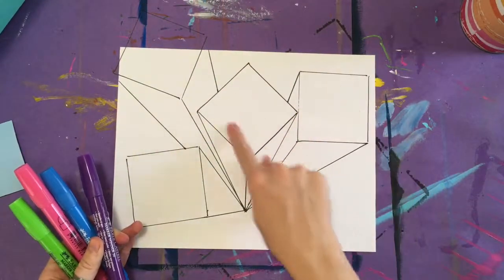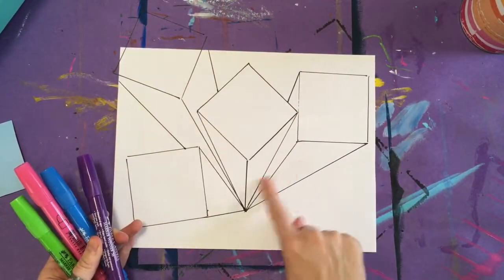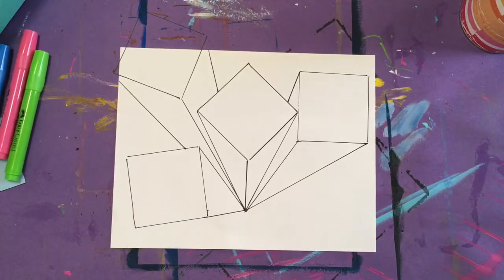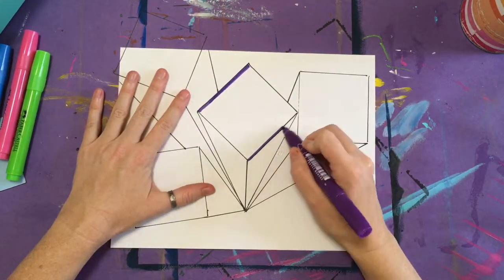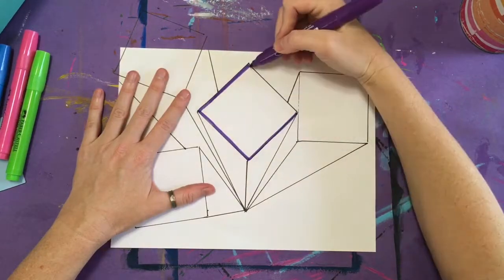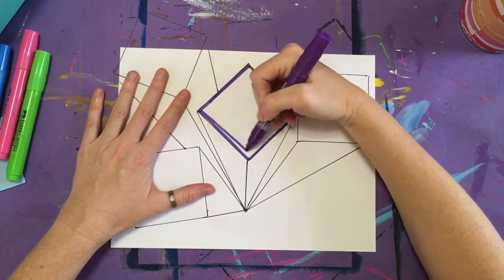After drawing all of your 3D shapes, now you're going to color the tops of each of those squares using some markers. Each one will be a different color. You want to make sure that you color neatly and completely, no scribble scrabbling.